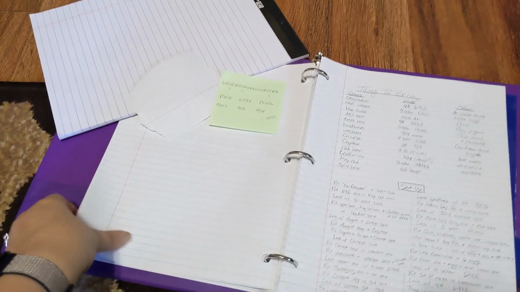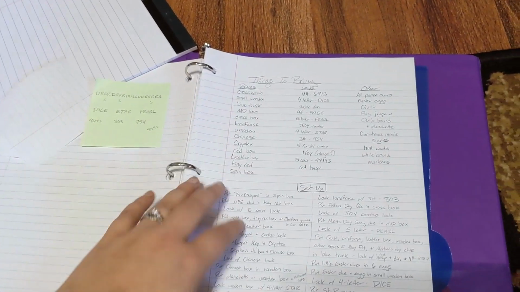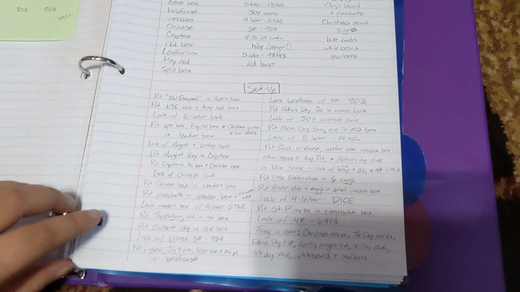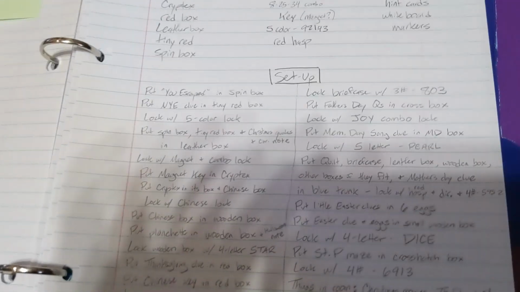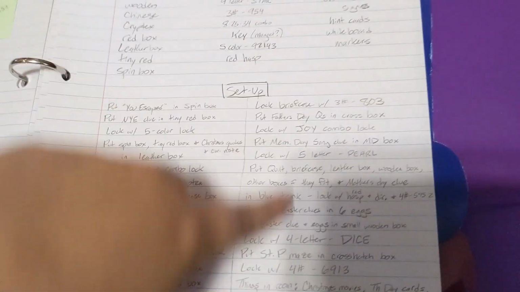So I have this binder of a bunch of information. There's a lot of puzzle ideas and stuff on these other pages, but this is the one I just want to show you right now, which is my setup. I'll just read it through with you and we can do it together. It starts here and then goes over there.